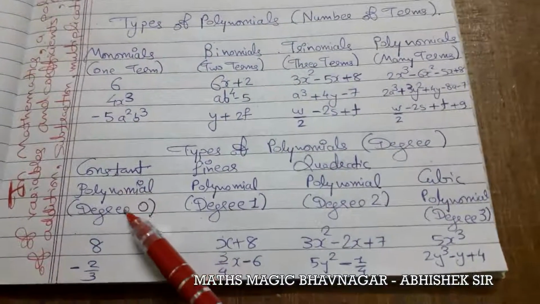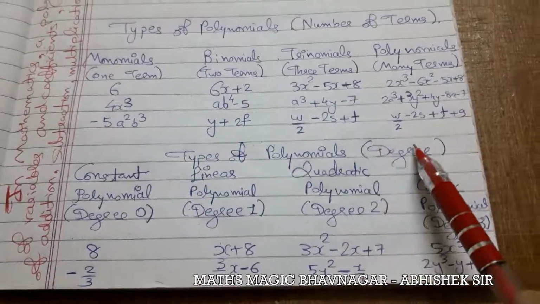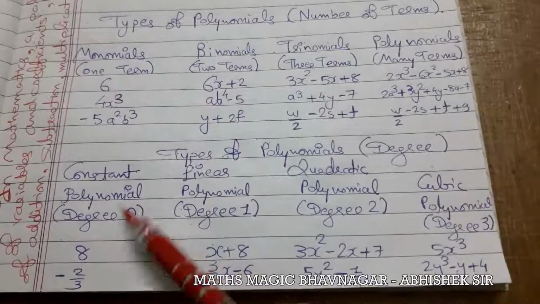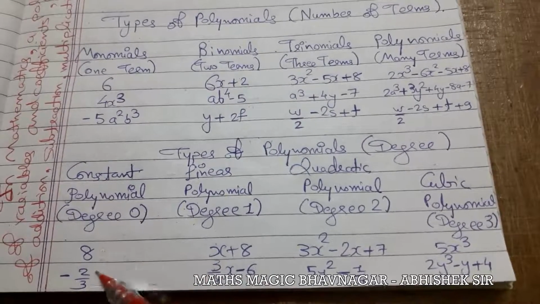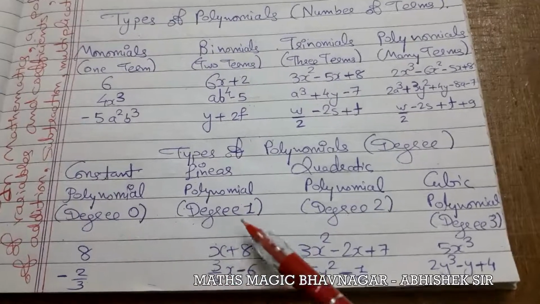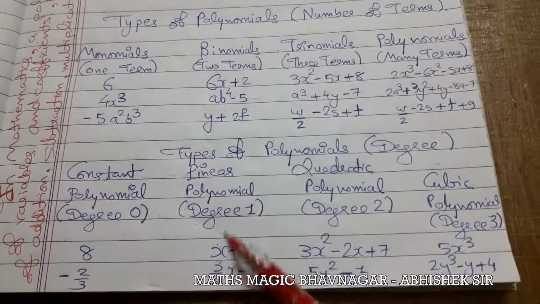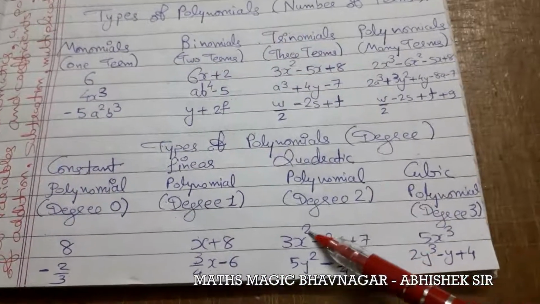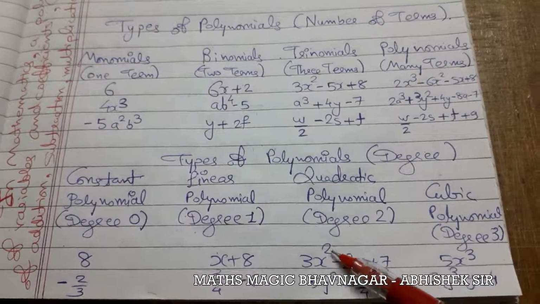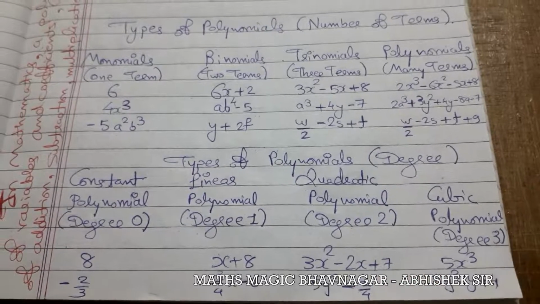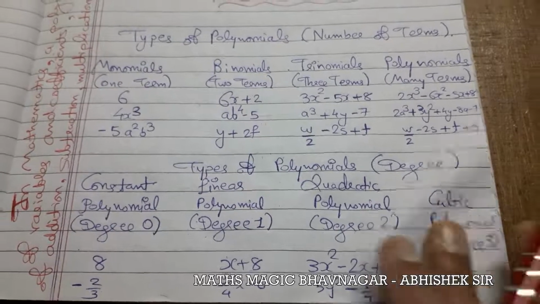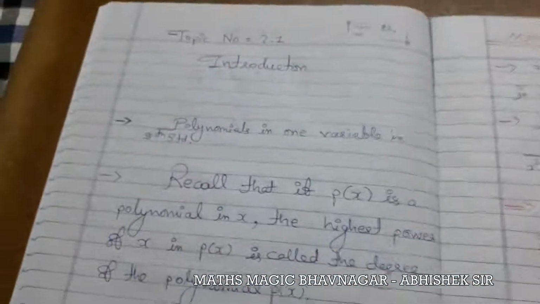Then types of polynomials according to the degree. These were the types of polynomials according to the number of terms. Now according to the degree, whenever an expression does not contain any variable like x, y, z or a to z, it is called a constant polynomial. Whenever a variable is present with no exponent, it is called a degree 1 polynomial. Any variable with exponent 2 is called a degree 2 polynomial. And whenever a polynomial with degree 3 or exponent 3 is present, it is called a cubic polynomial. So this is what we are going to study in this chapter.